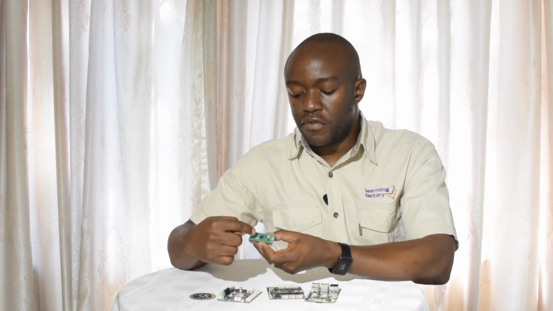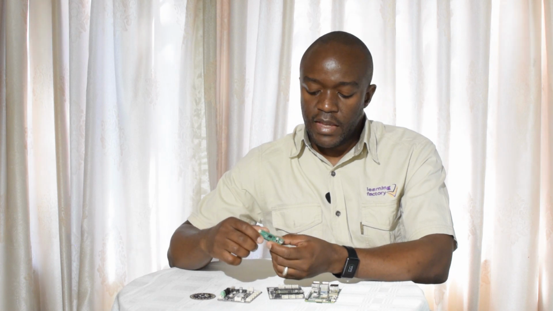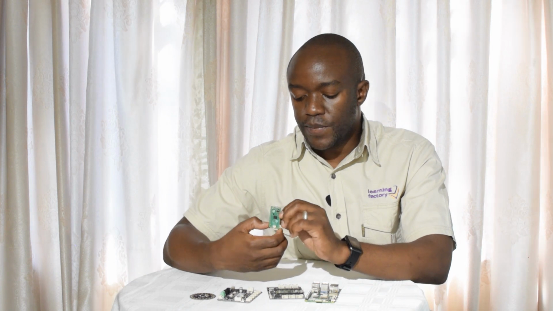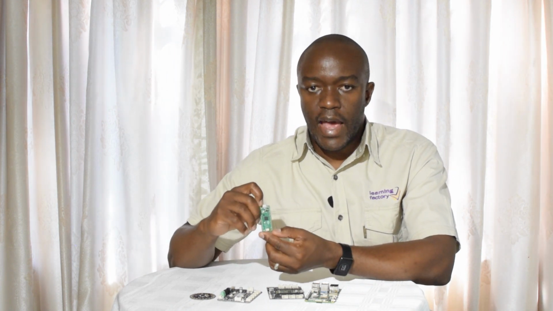And as I mentioned before, they'll have a chip on them, which is the heart of the microprocessor, which you can code. Different microprocessors will be coded using different languages. This that I'm holding is called a Raspberry Pi Pico H, and you will typically use Thonny IDE and MicroPython or CircuitPython to write code for this device.